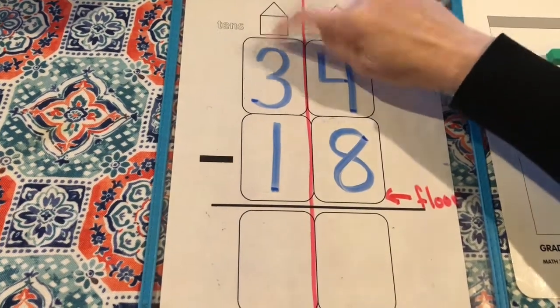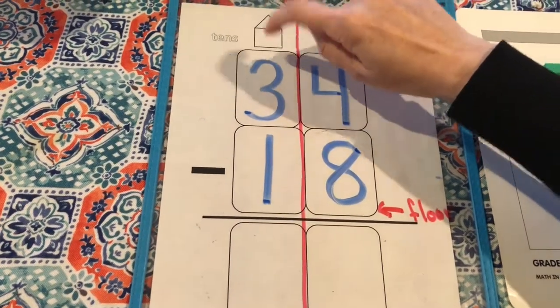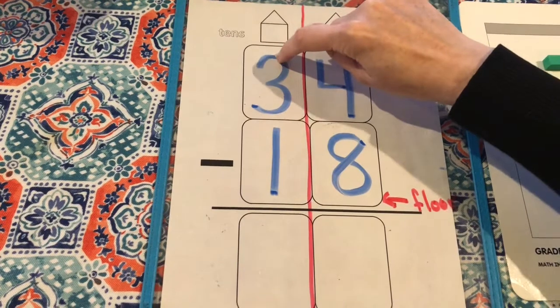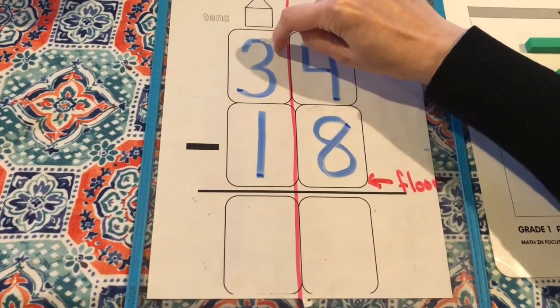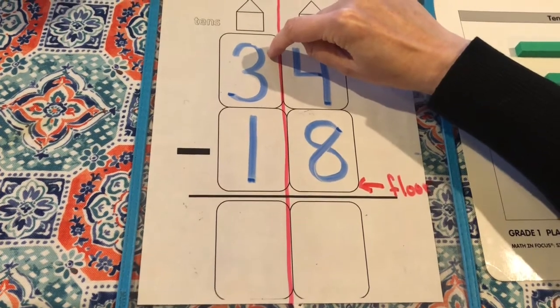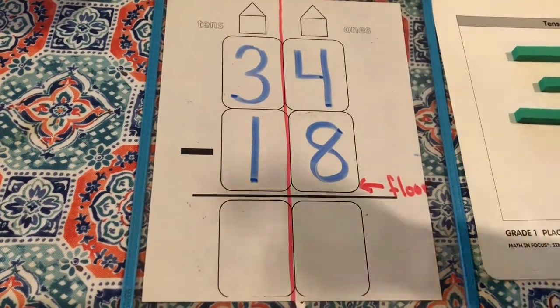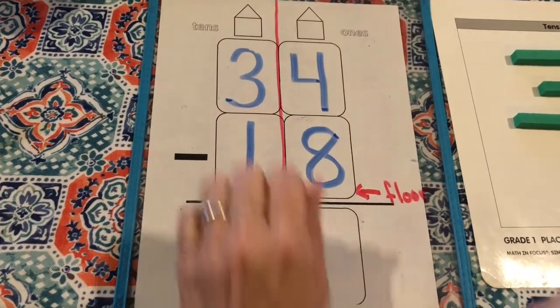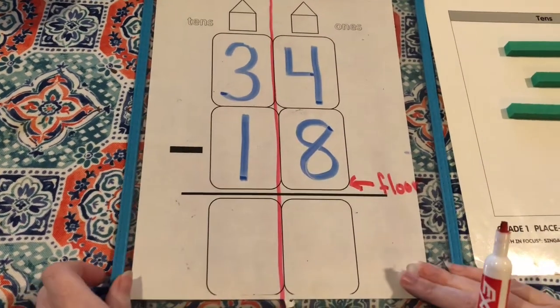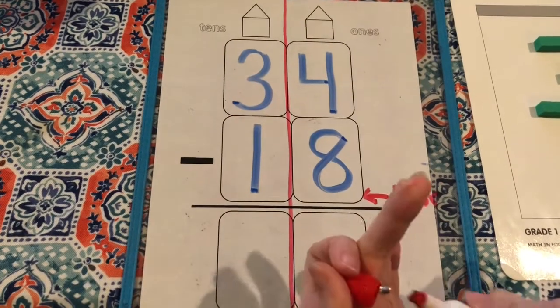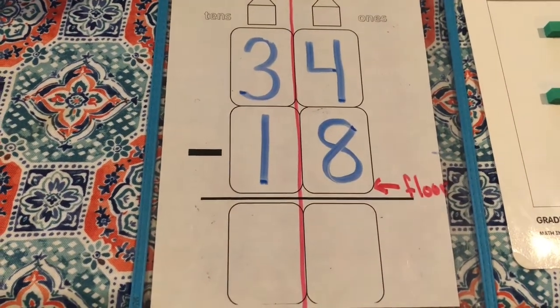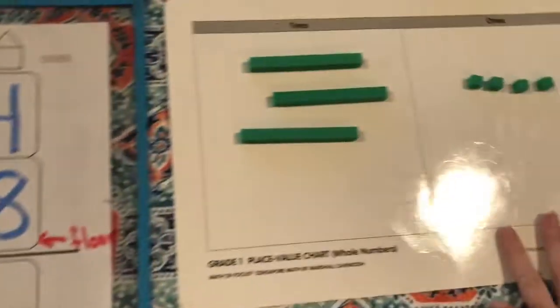We need to knock, knock, knock on our neighbor's door and ask if we can have 10 more. And our neighbor is always going to say yes. So let's see what that looks like. If we knock on our neighbor's door and we ask to borrow a 10, we ask for 10 more. Let's take a look at what that looks like over here on our model.